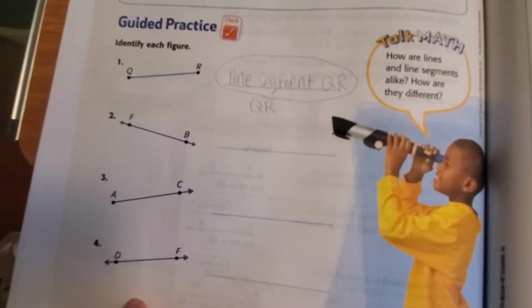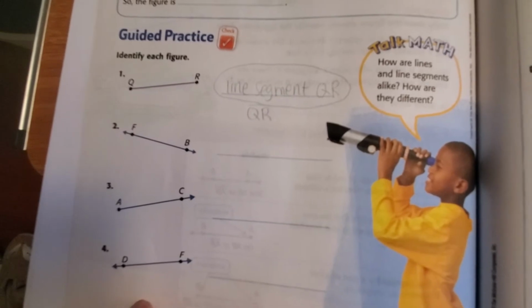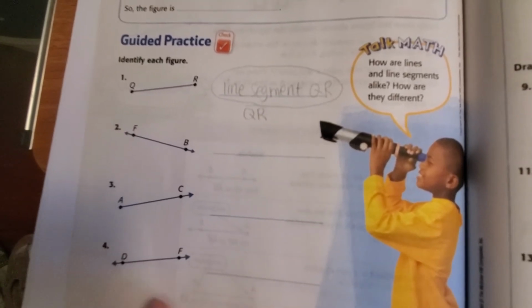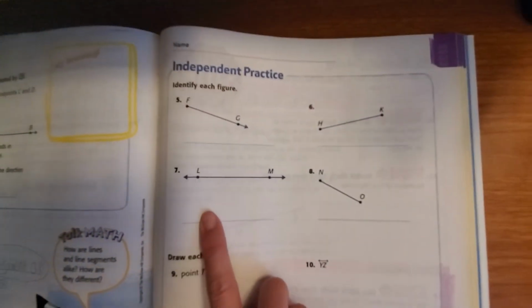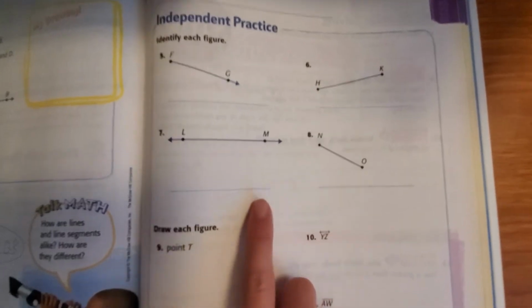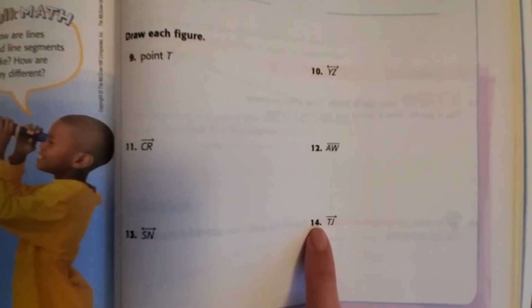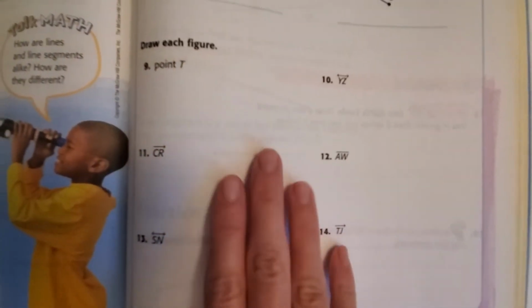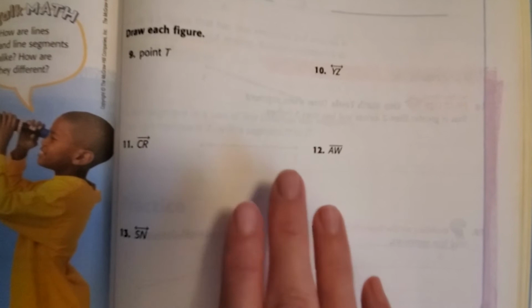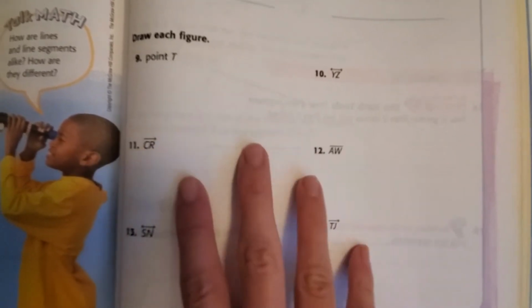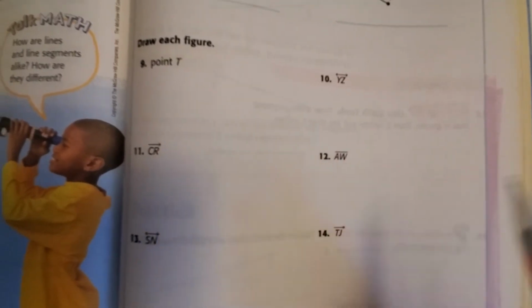First identify whether it's a line segment, a ray, or a line, and then write the name, using the uppercase letters. Now, for these, same thing. For numbers 9 through 14, you need to draw each figure, so you're not going to be able to do this part on Google Forms. Please get a separate sheet of paper and do this on your own. But I am going to do a couple with you so you understand how to do it.